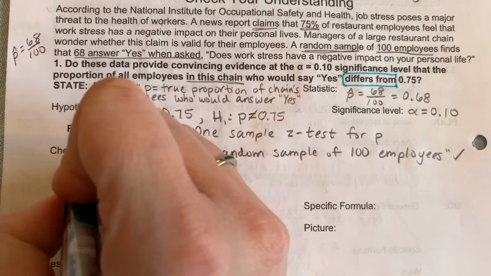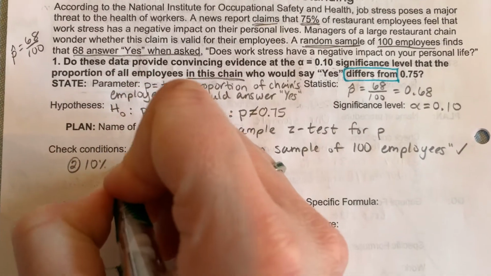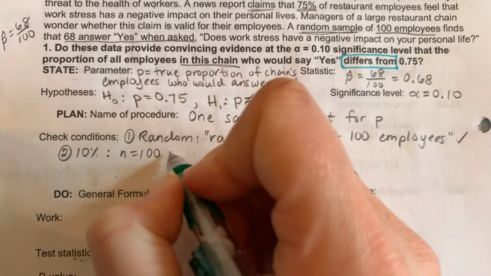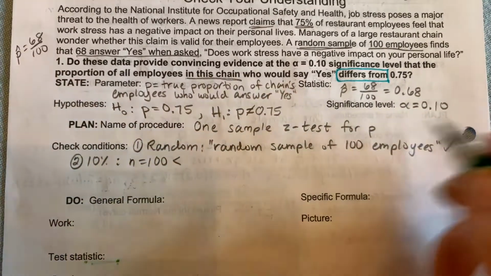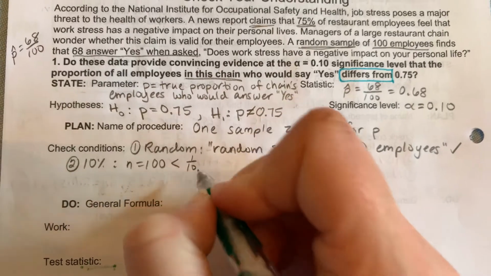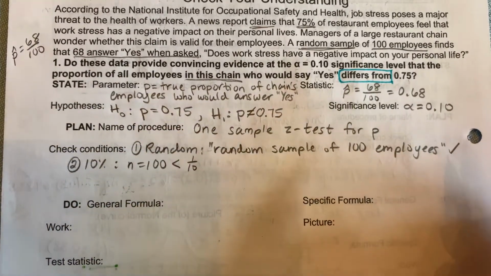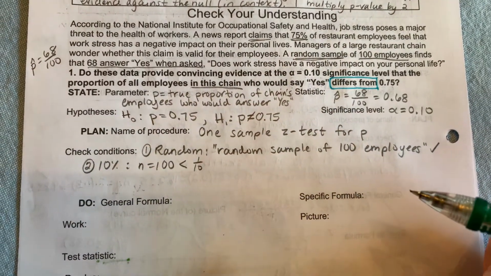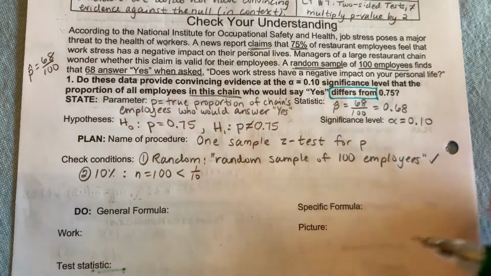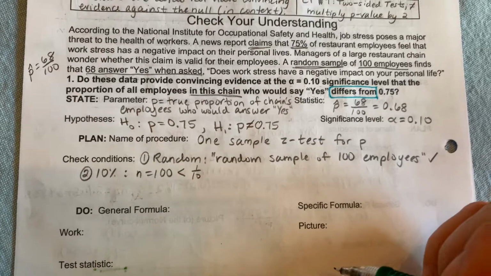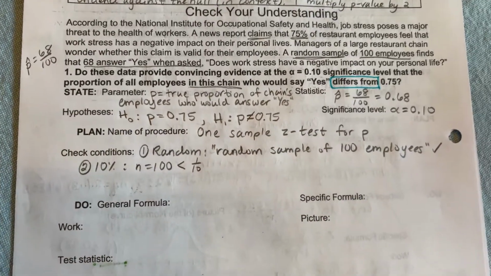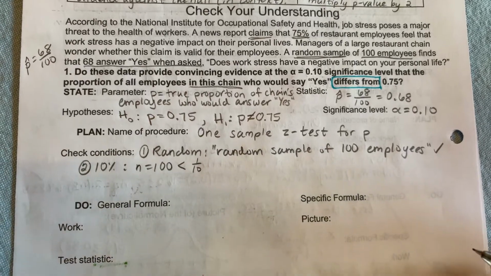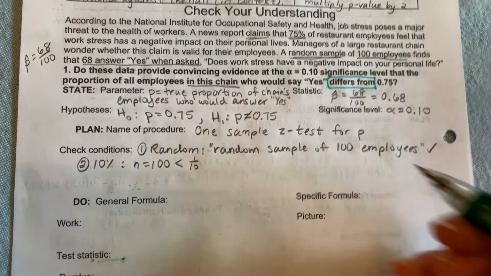The second condition is my 10% condition. So I know that my sample size is 100, and I need that to be less than 1/10 of the population. And my population is all of the large chain's employees. So when I think of a large restaurant chain, I'm thinking like a McDonald's, a Wendy's, could be something a little bit nicer, maybe an Applebee's, something along those lines, right? So they definitely have a lot more than 1,000 employees in their entire chain.